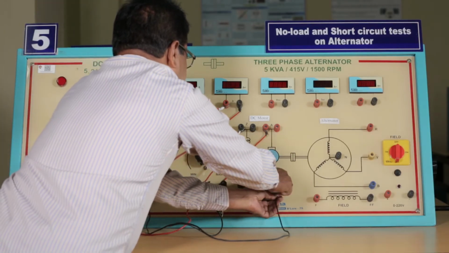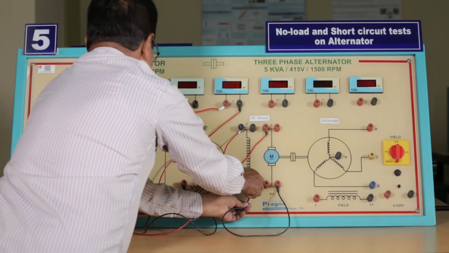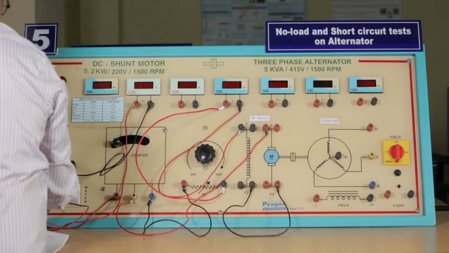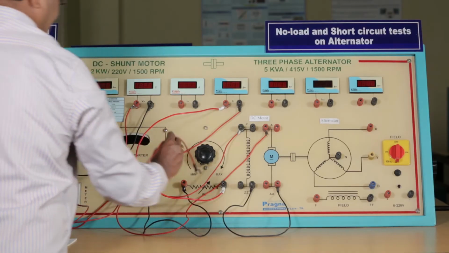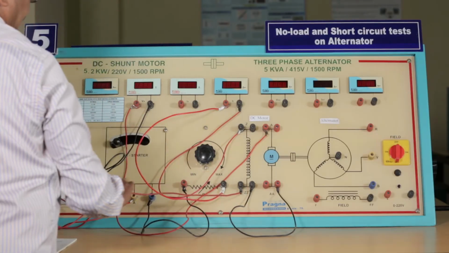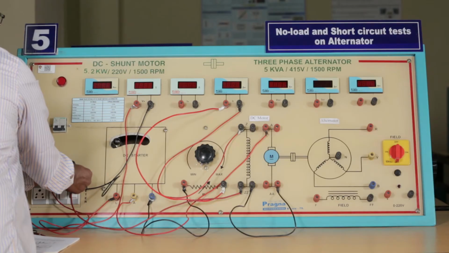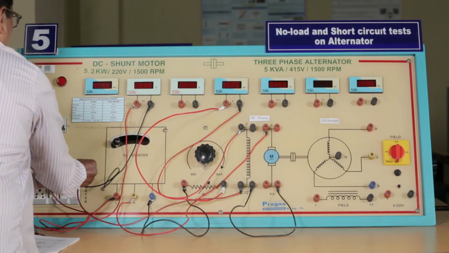The other end of the armature of the DC motor is connected to the other end of the DC field winding. The one end of the DC field winding is connected to the negative of the DC supply.